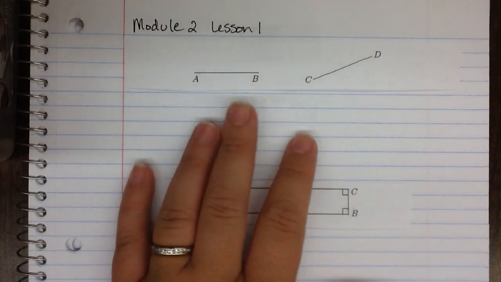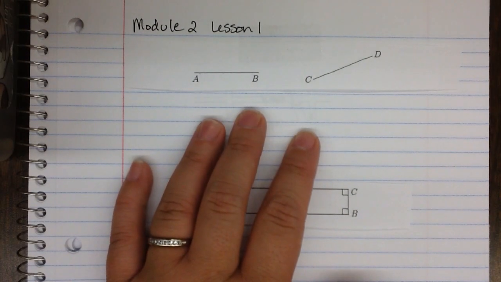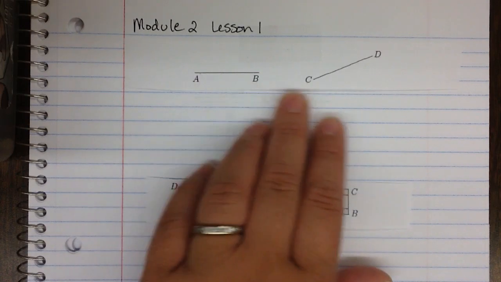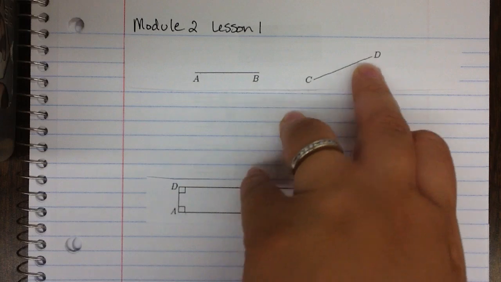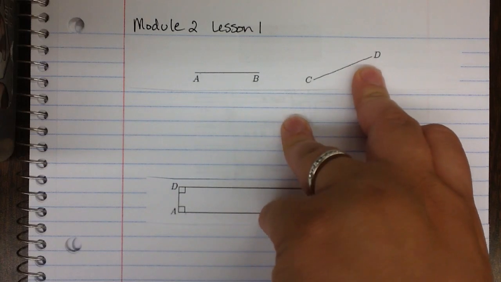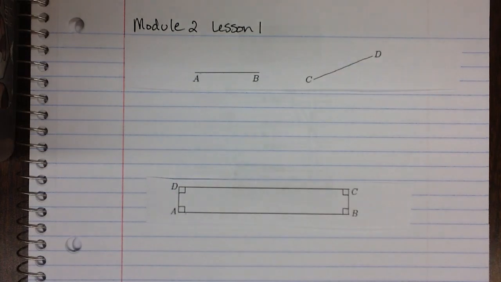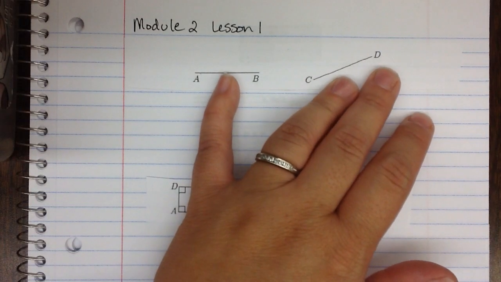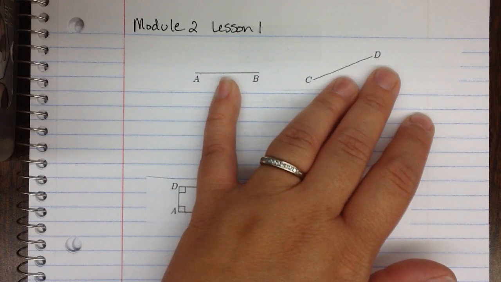So we're going to start with these two segments right here. Okay, given two segments AB and CD, which could be very far apart, how can we find out if they have the same length without measuring them individually? Do you think they have the same length? How would you check? So think about this. How would you check to see if these have the same length without measuring them?